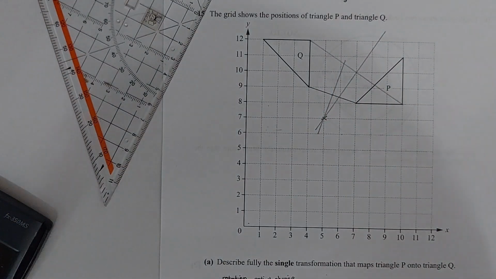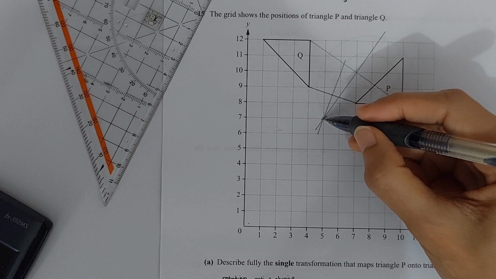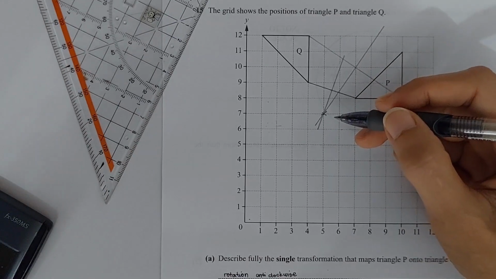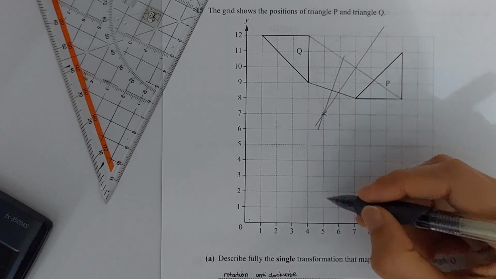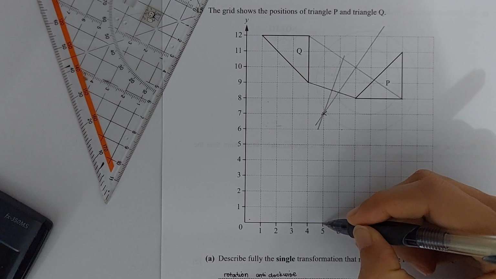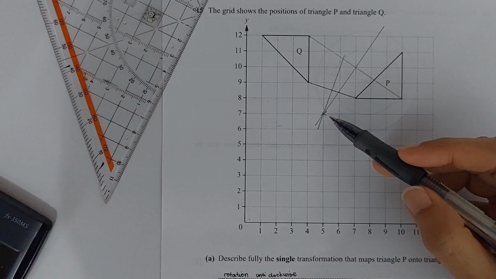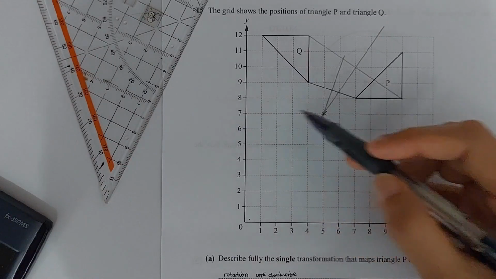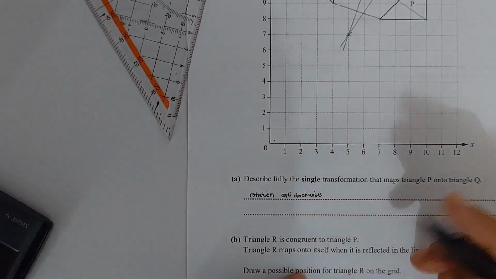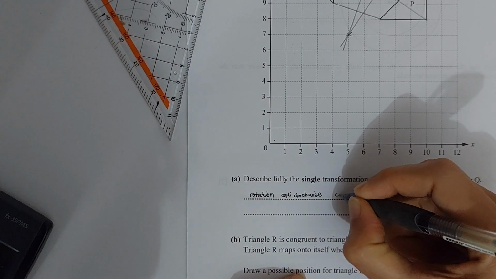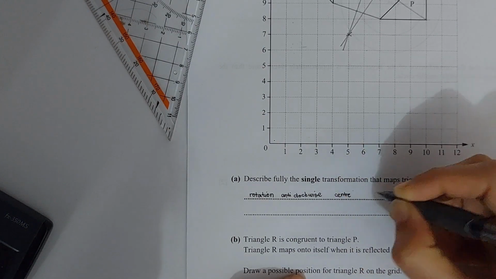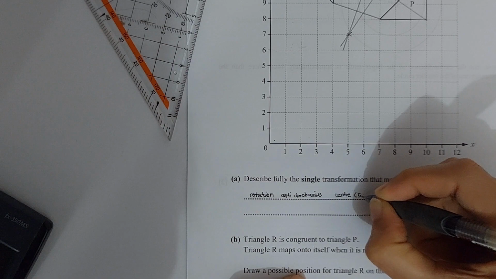There you are. What is the center of the rotation here? Okay, the center of the rotation will be above 5 on the x-axis, right? This one 5, and then next to 7 on the y-axis. So I can say that the center of rotation will be (5, 7).